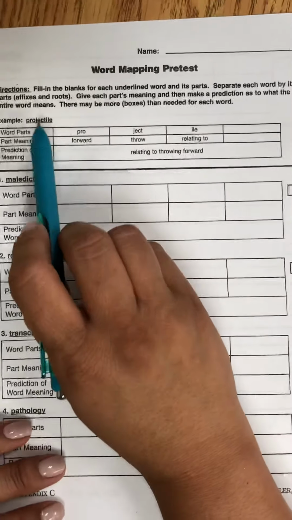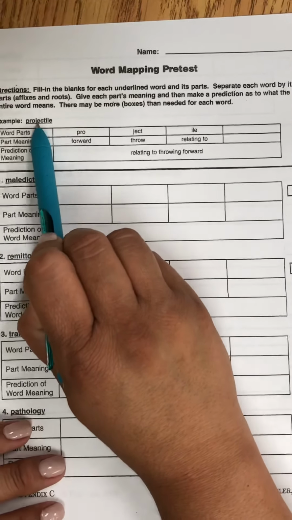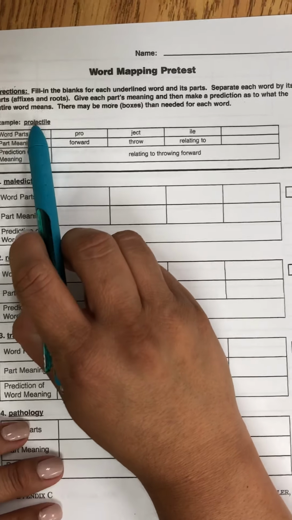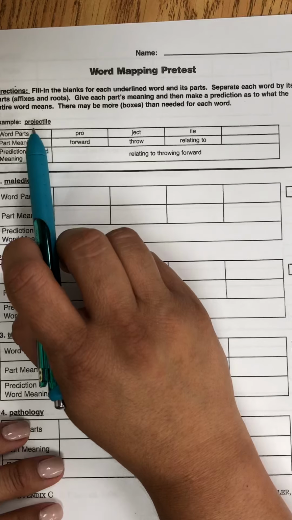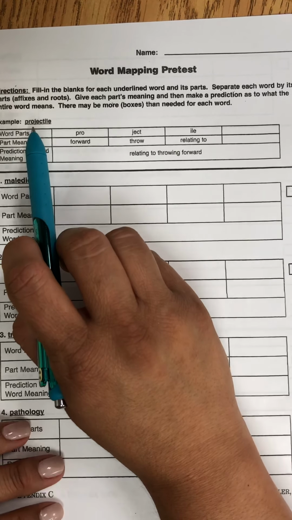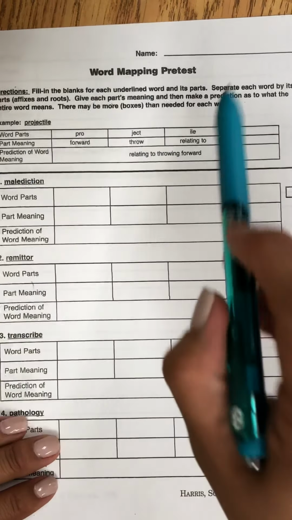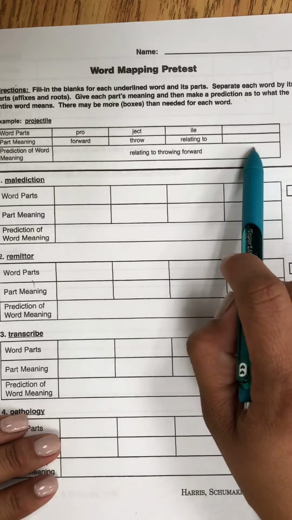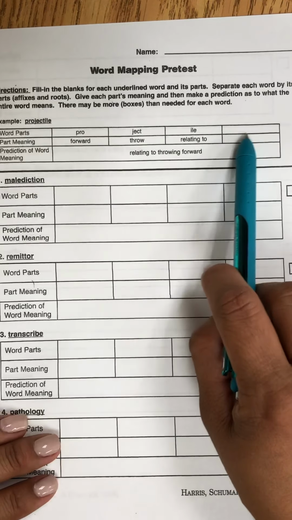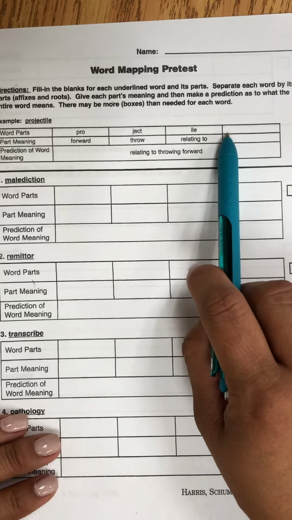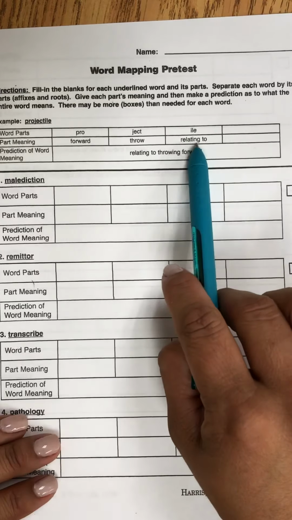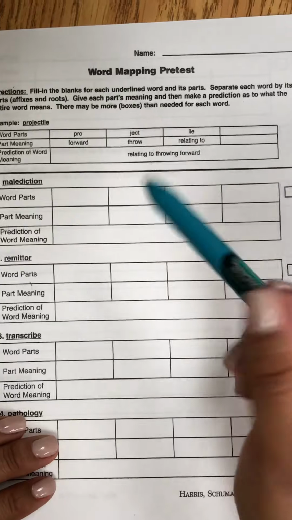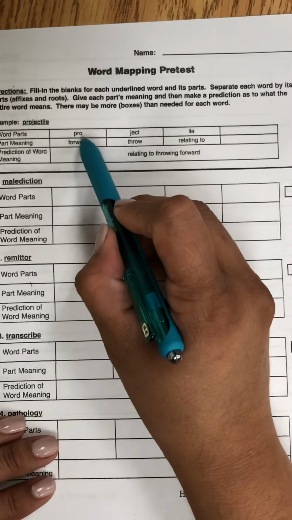So if you see here, they have the word projectile and that was your example. What you are supposed to do is to separate it by morphemes. Remember that morphemes are prefixes, roots, and suffixes, okay? Sometimes there's two prefixes, sometimes there's two suffixes. That's why they gave you 4 boxes. It's not necessary to use every single box if the word only has 3 parts, just like this first word, okay?